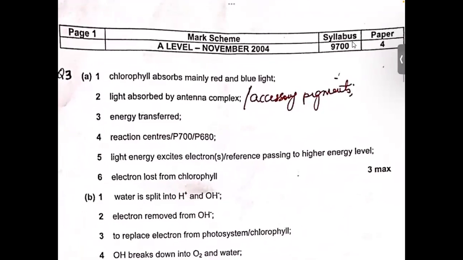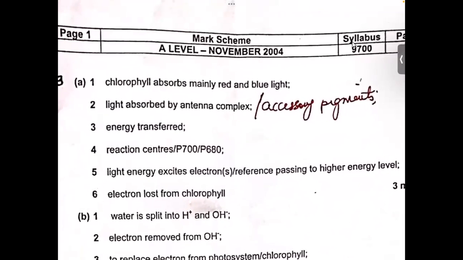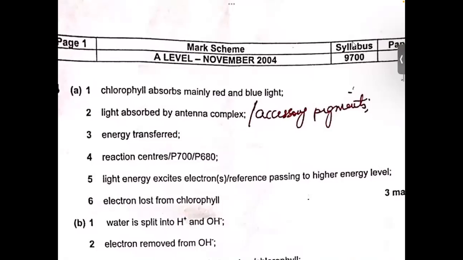So light is absorbed by accessory pigments. This then causes electrons to be excited and move to higher energy levels. Then the energy is transferred to the reaction center, which is P700, PS1, PS2, where PS1 absorbs 680 nanometer light and PS2 700 nanometer. And if some student wants to write that the electrons are lost from chlorophyll, that's also an acceptable point.